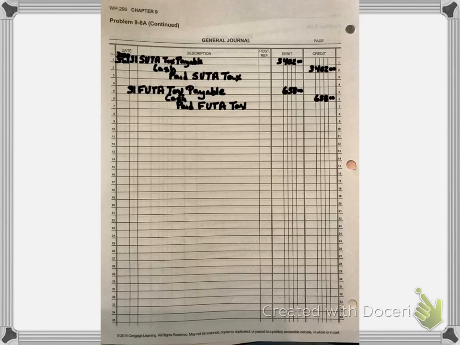Then it asks you to go through and to post each of these journal entries that we just made. But before you can post, you have to set up the beginning balances in your T accounts. So they told us that the beginning balance in cash was $70,200.